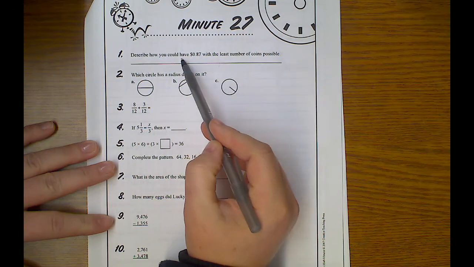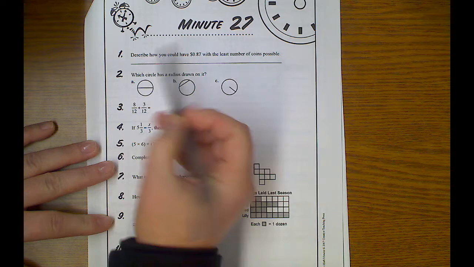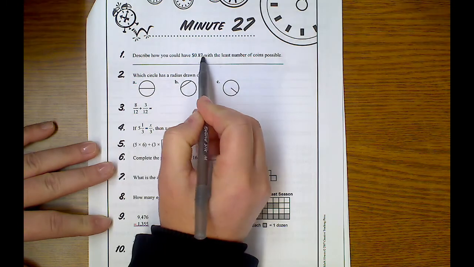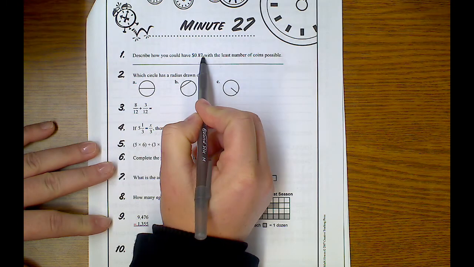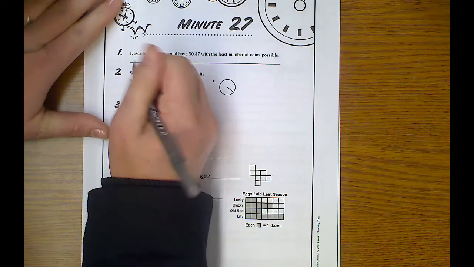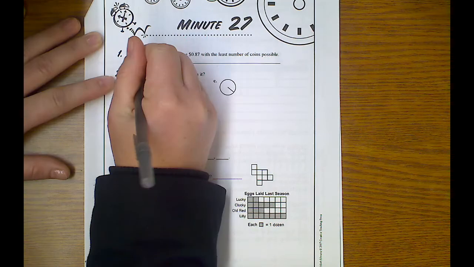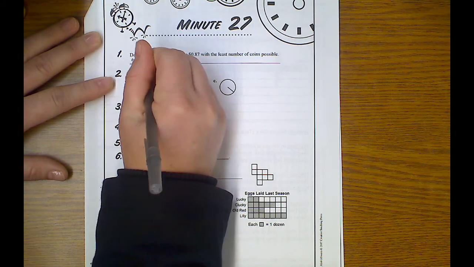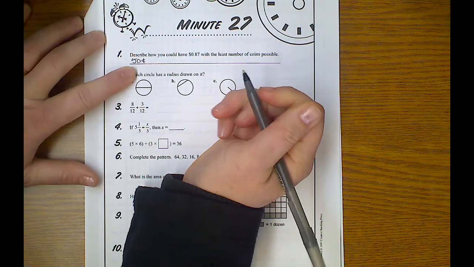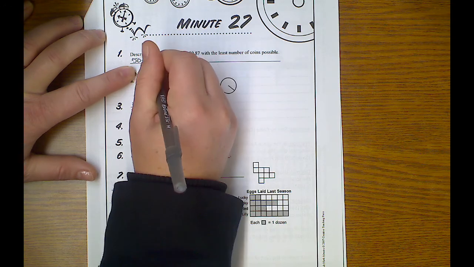Describe how you could have 87 cents with the least number of coins possible. Well, this one, 87 cents, if you think about it, you could have a 50-cent piece. They don't say that you can't. A 50-cent piece does exist. You guys might not know that, so I would accept an answer with just quarters. So if I had a 50-cent piece, that would be one coin. And then if I had another coin, that would get me to 75 cents, which would be a quarter.